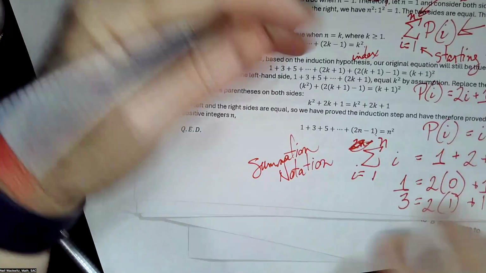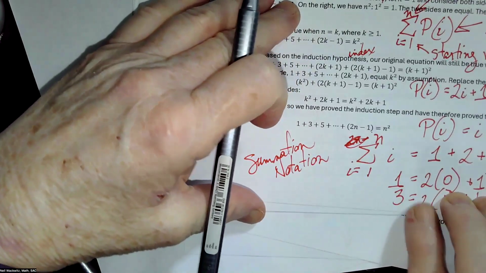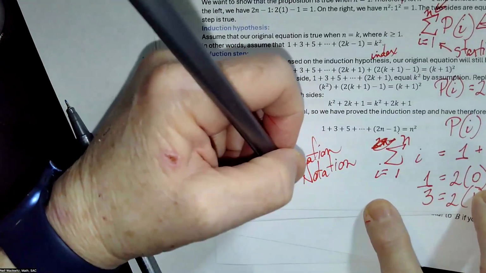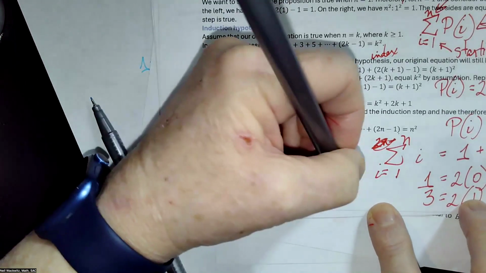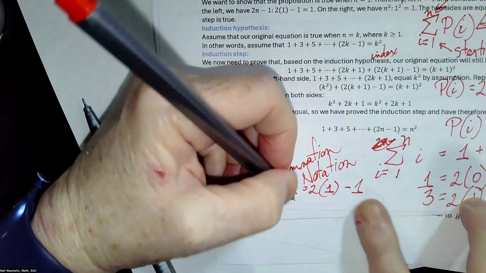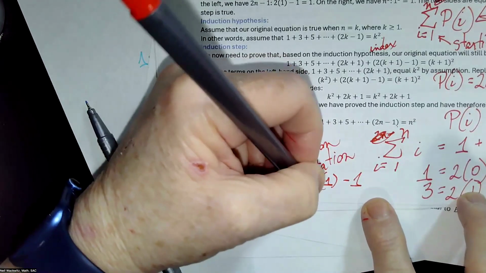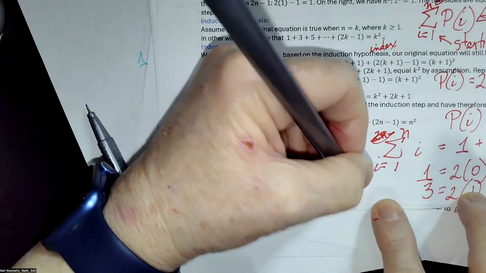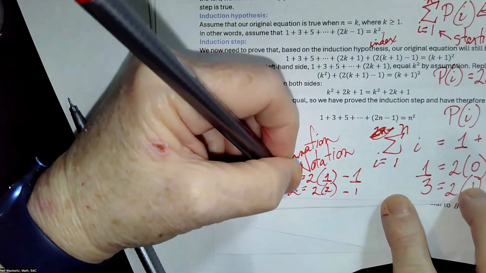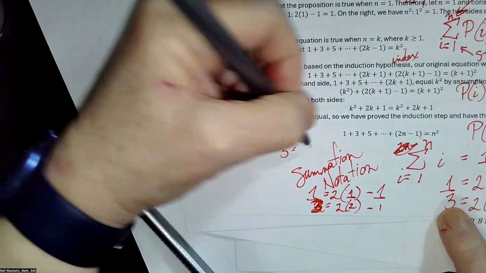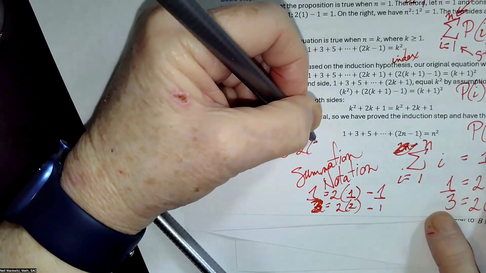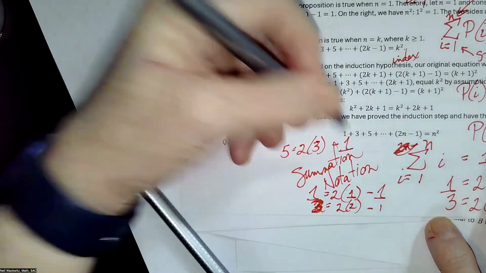So you can express 1 as 2 times 0 plus 1. You can also express 1 as 2 times 1 minus 1. And then 3 will be 2 times 2 minus 1. Then 5 will be 2 times 3 minus 1, and etc.